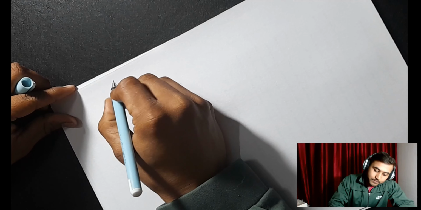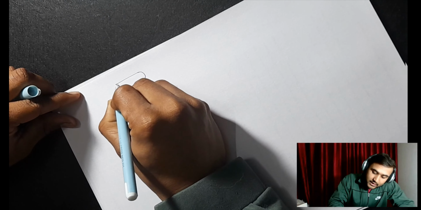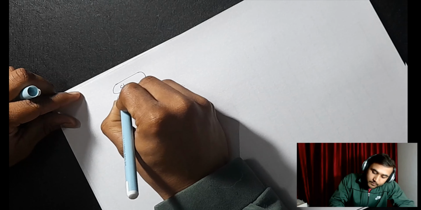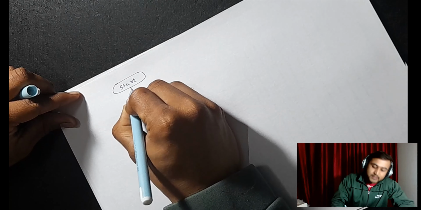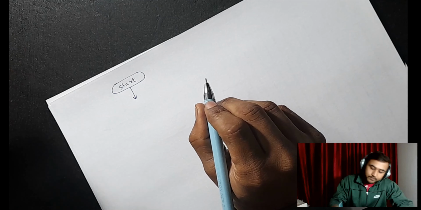So let us start with the flowchart of this code first. In its flowchart, firstly we will start our flowchart by using an elliptical shape. In the next step, we do not need to take any input from the user in this case.